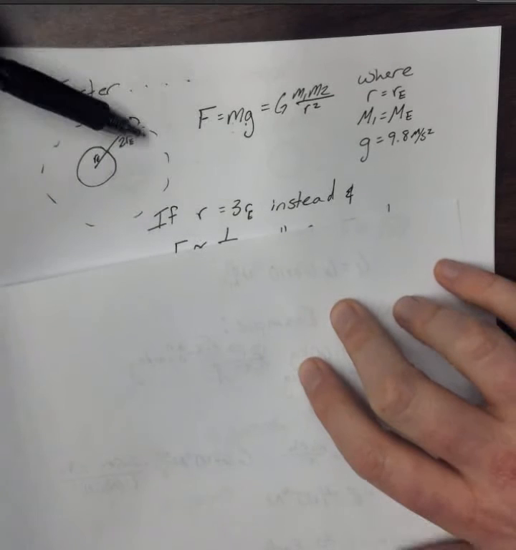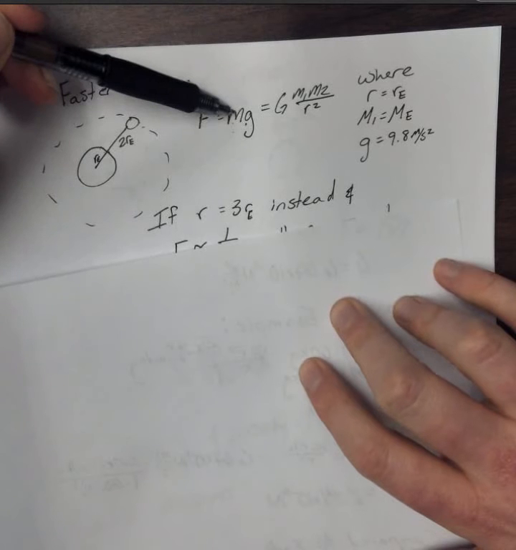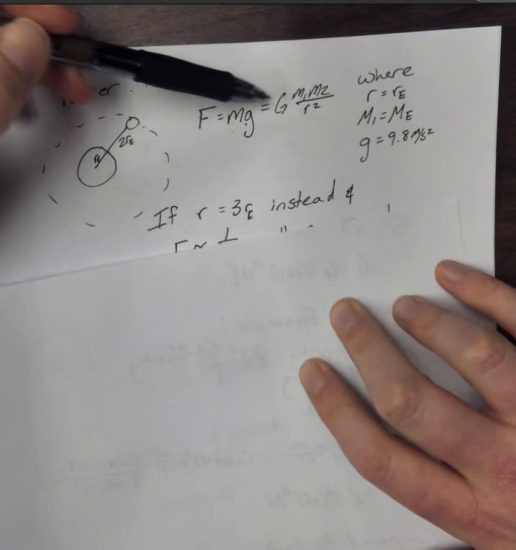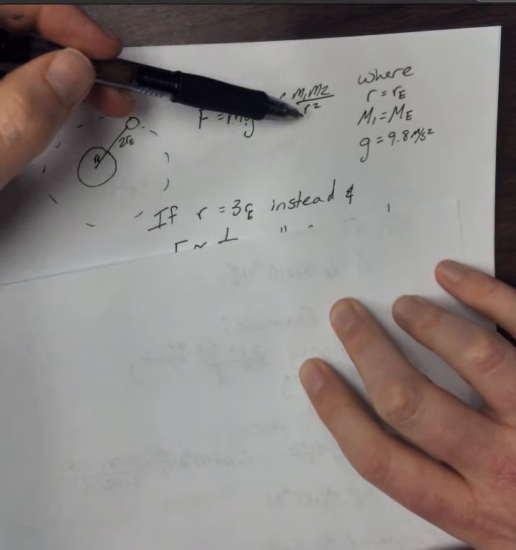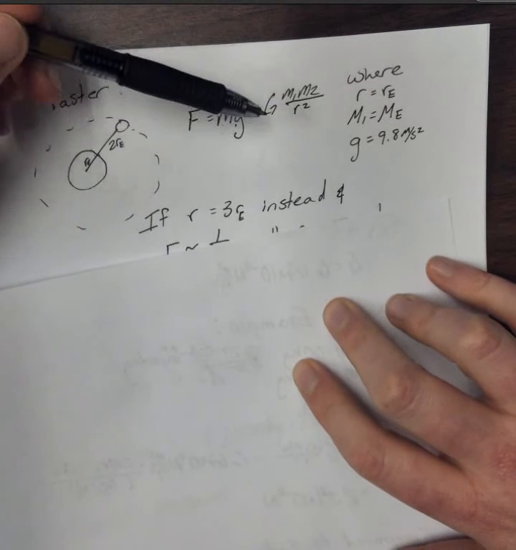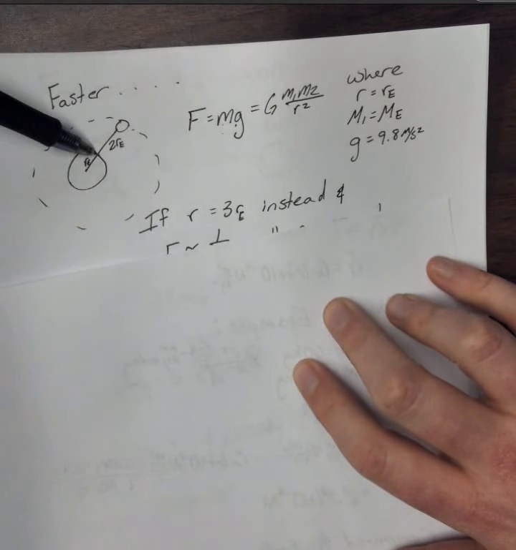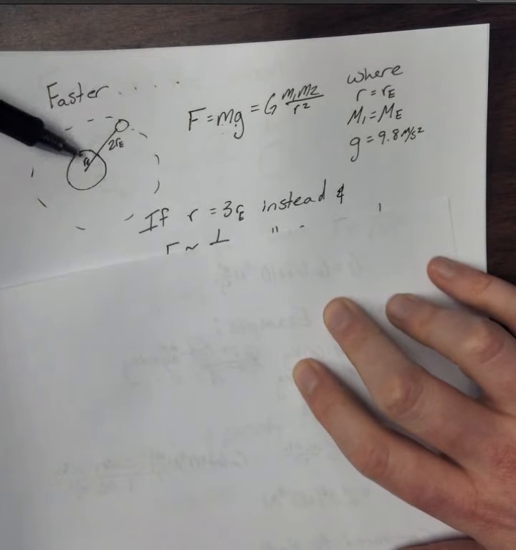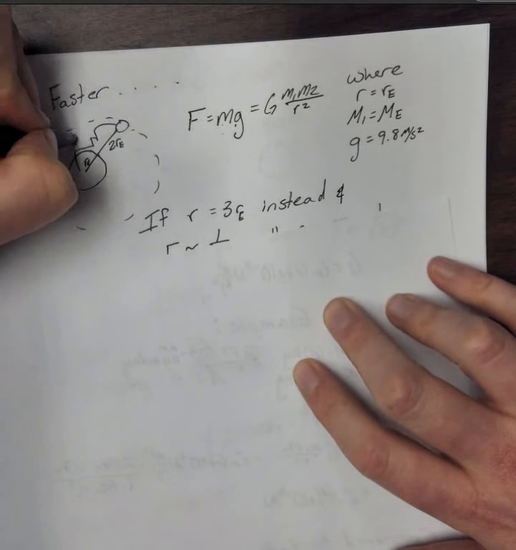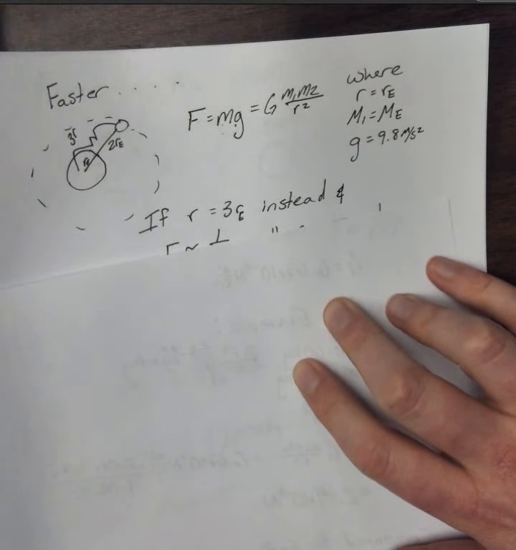If this satellite were on the surface, we know it would be experiencing a weight of mg. And mg would equal G m1 m2 over r squared, where one of the m's would be Earth, one of the m's would be the satellite, and the radius would just be this one r right here. Well, this one is experiencing a radius of 3r, and 3r is a proportion.